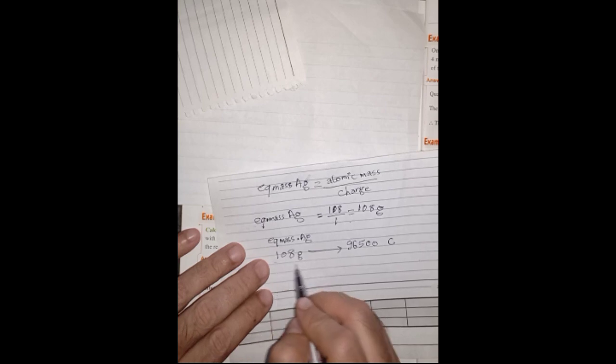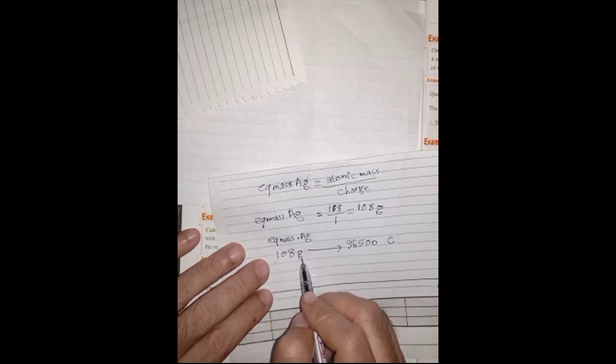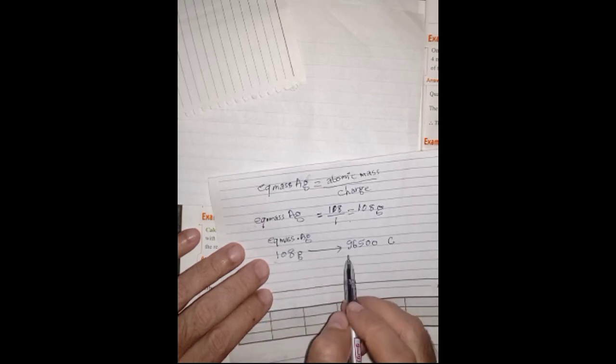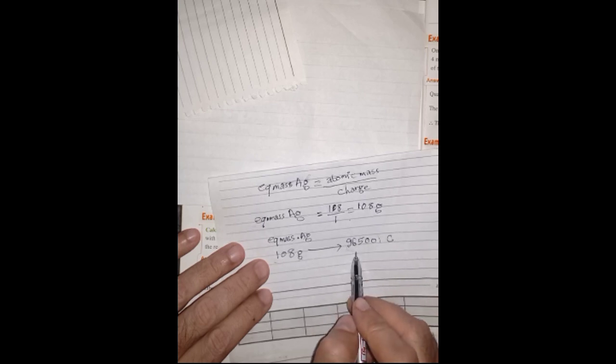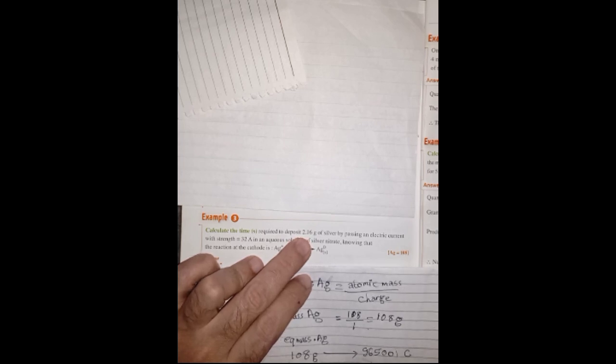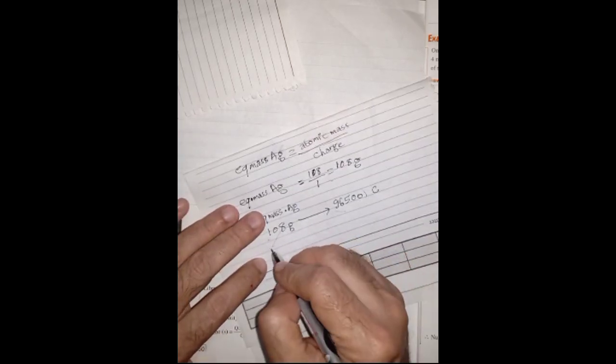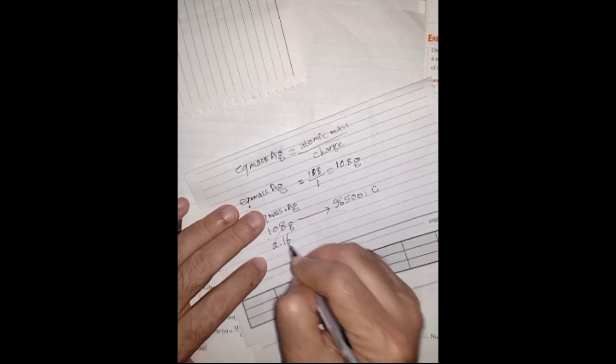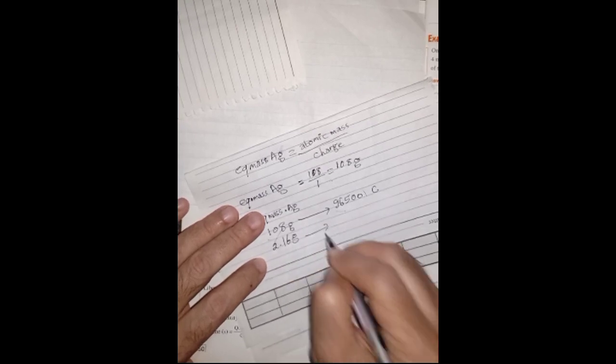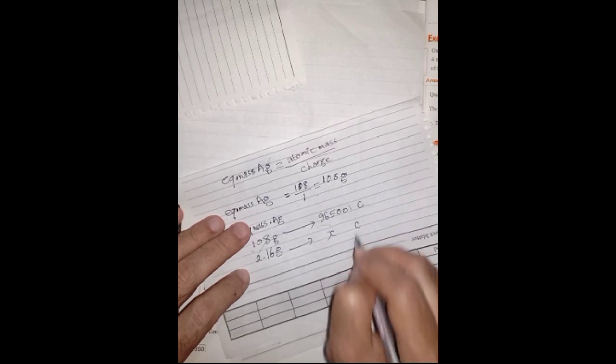So now we have made a relation between the equivalent mass of silver and the required quantity of electricity. Here we have 2.16 grams. How much electricity do we require to precipitate 2.16 grams of silver, in coulomb?